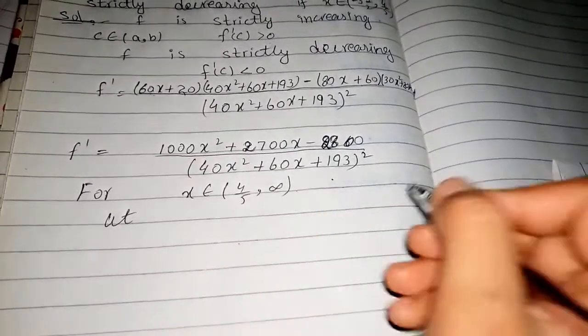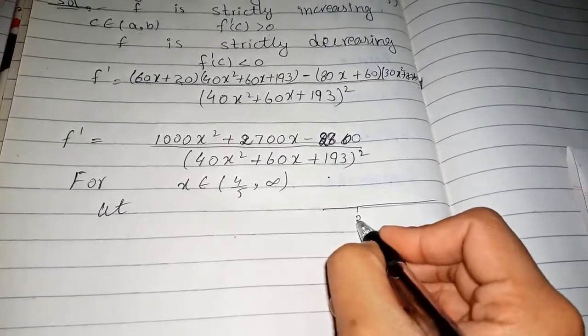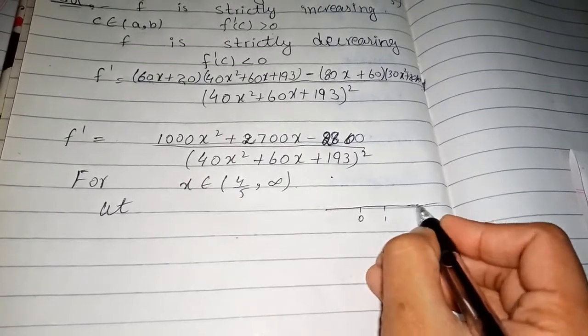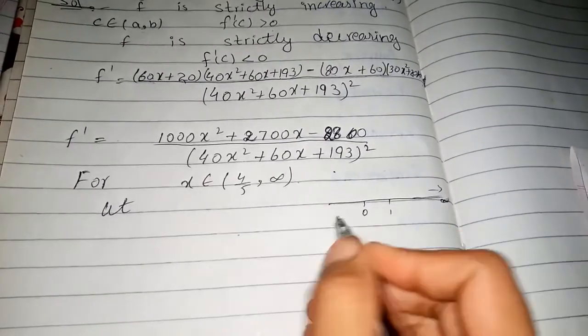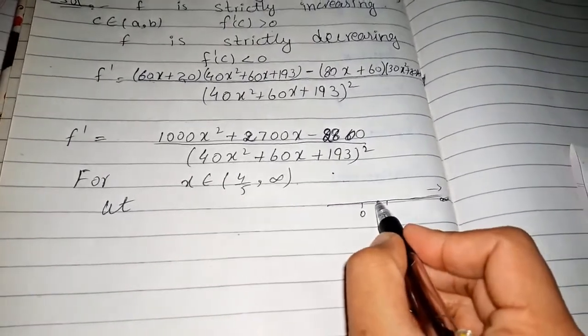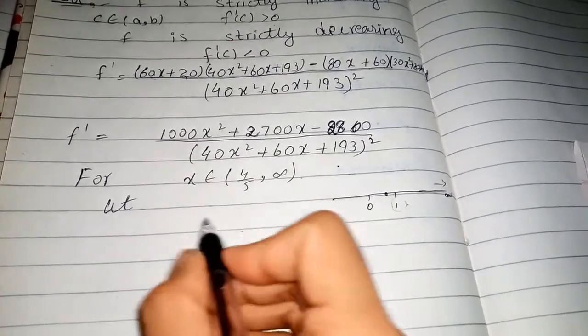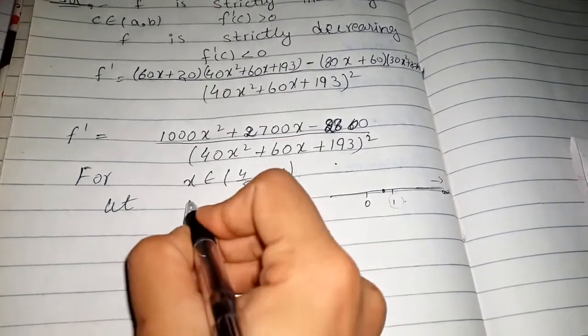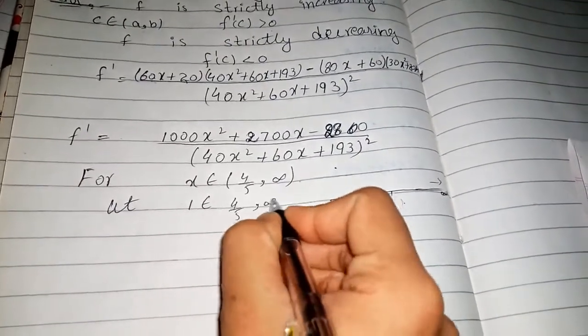If we have the real line, then we have 0 and 1, and so on up to positive infinity. 4 by 5 is here, so we take the point 1.